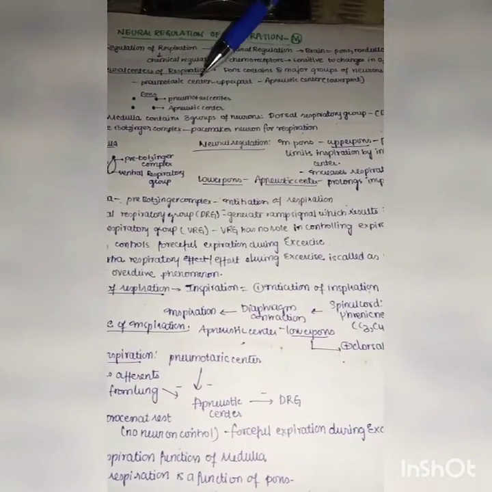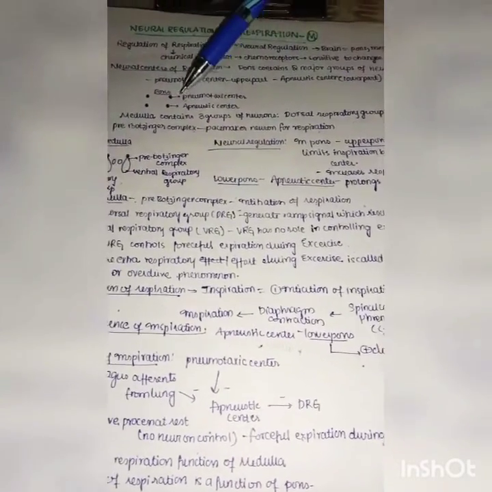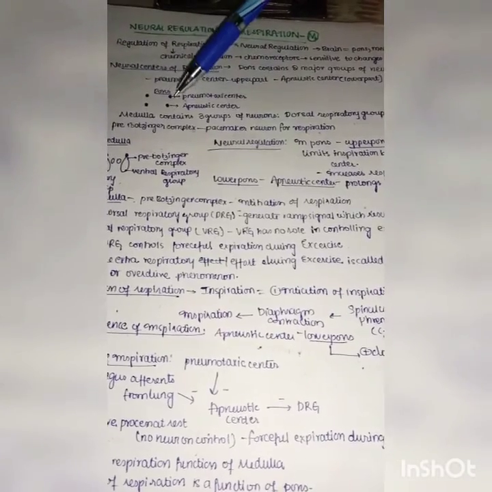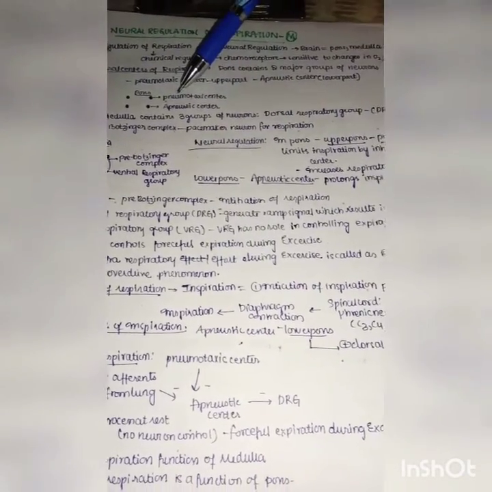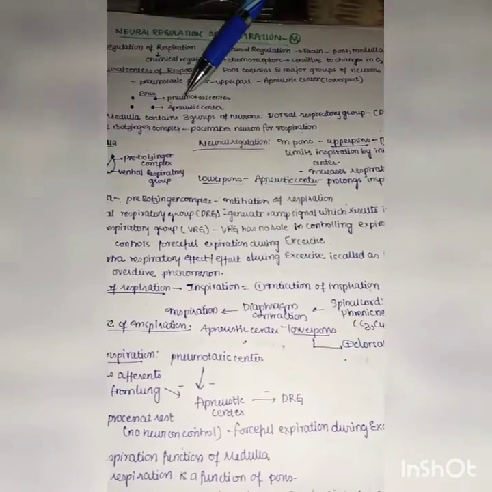One is the pneumotaxic center, which is present in the upper part. According to the diagram, you can see in the pons there are two major groups of neurons. The first one is the pneumotaxic center and the one below is the apneustic center.